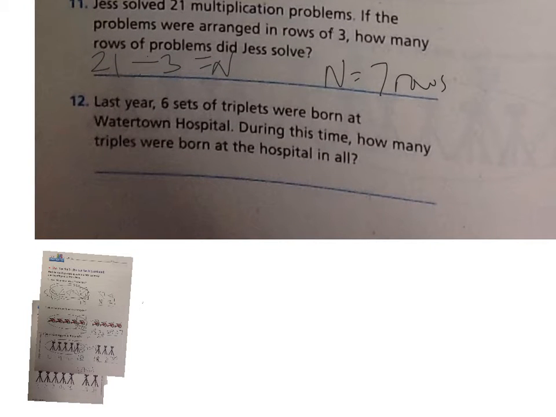Last year, 6 sets of triplets were born at Watertown Hospital. During this time, how many triplets were born at the hospital in all? I don't know if that's supposed to be a T in there for triplets. So anyways, 6 sets of triplets, so it would be 6 times 3 kids for each equals, we'll say T for triplets. And we know 6 times 3 is 18, so T equals 18 triplets.